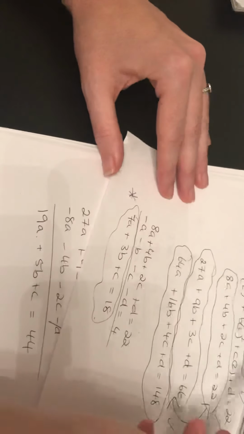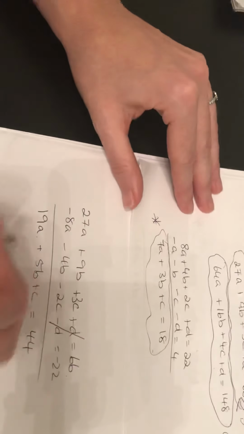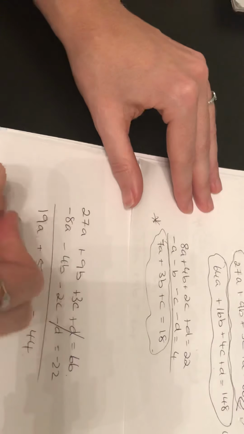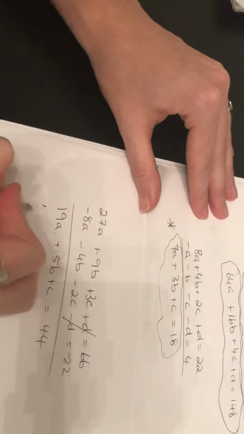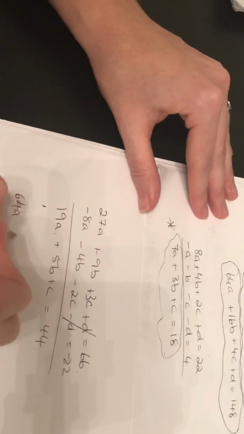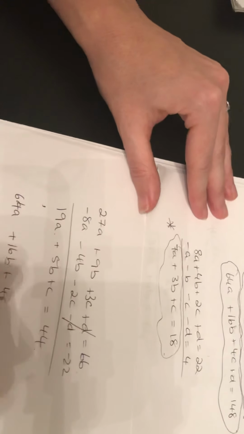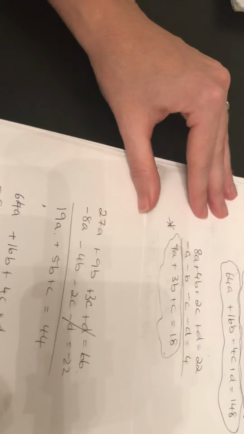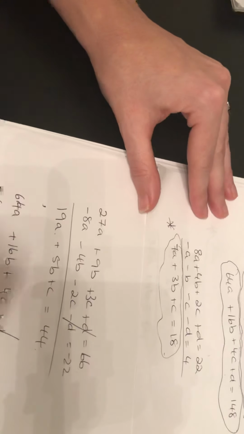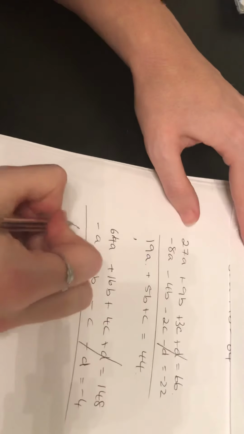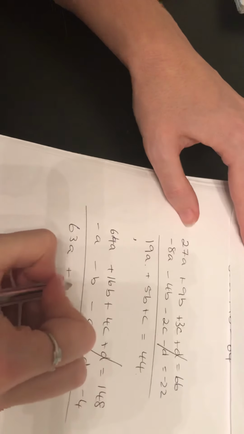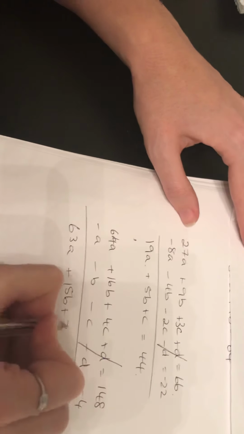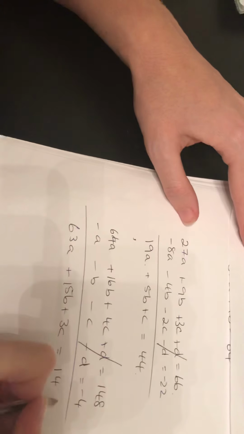I'll take these two, I'll leave this one as it is, and multiply this one. So that is 64a plus 16b plus 4c plus d equals 148. And then minus a minus b minus c minus d equals minus 4. And that gives me 63a plus 15b plus 3c equals 144.